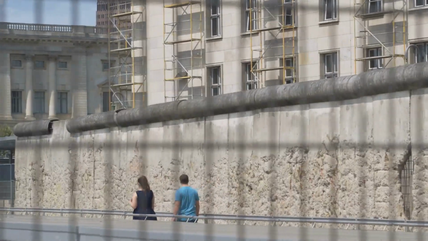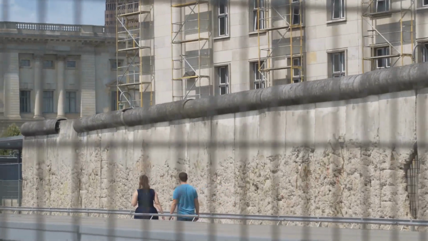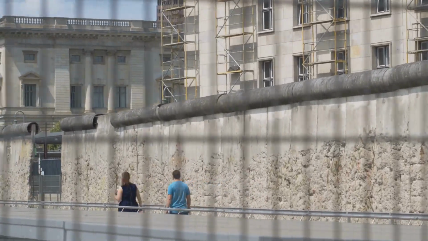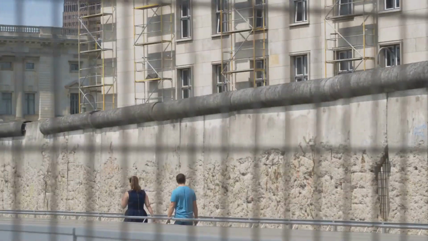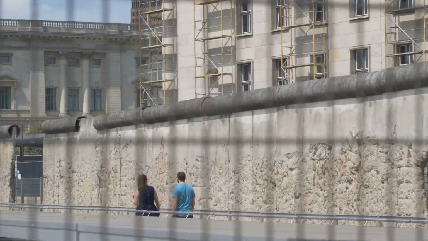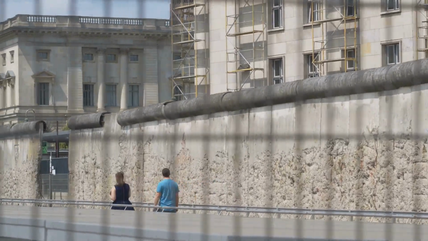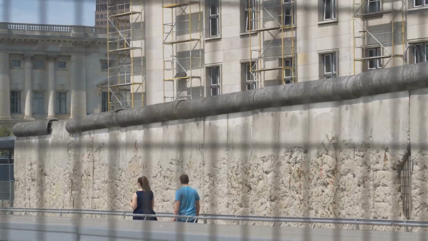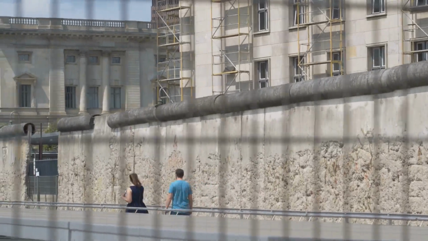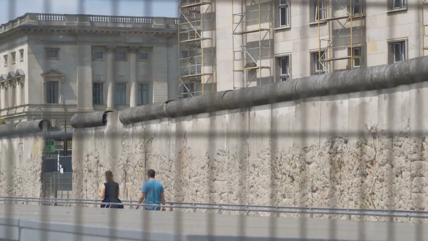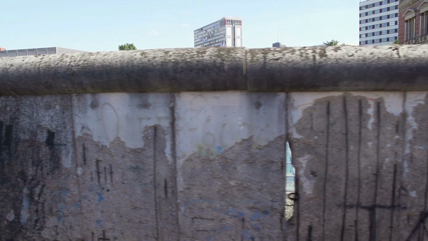It restricted their freedom of movement and silenced their aspirations for a better life. Families were torn apart, and the daily lives of citizens were heavily monitored by a regime that feared dissent. The wall became a symbol of the lengths to which the East German government would go to maintain control, fostering a sense of hopelessness among many.